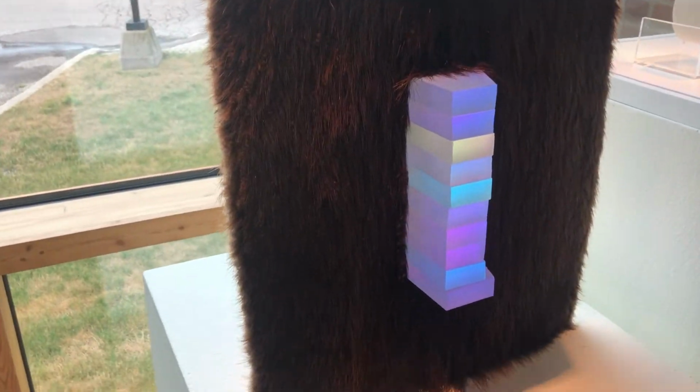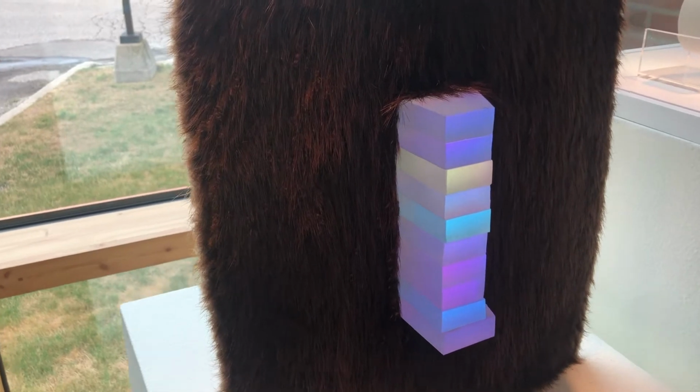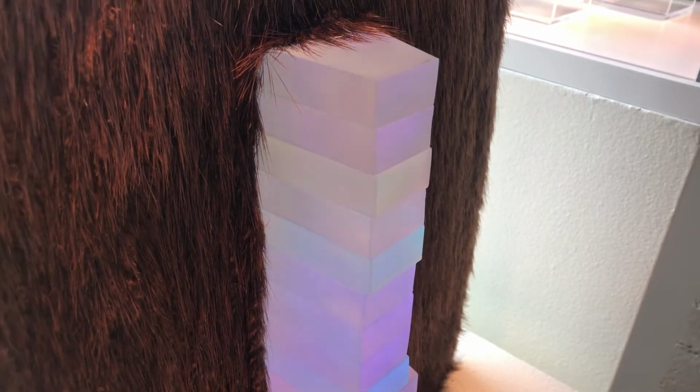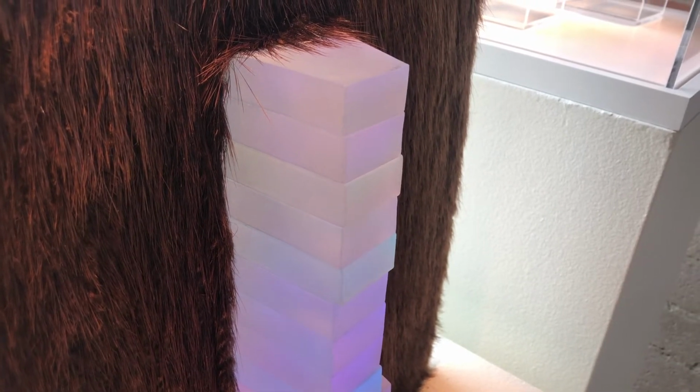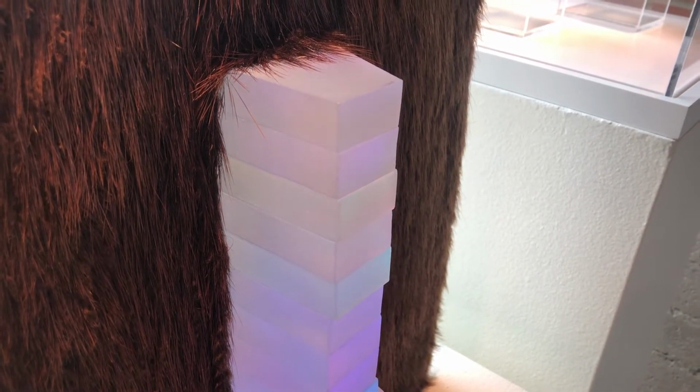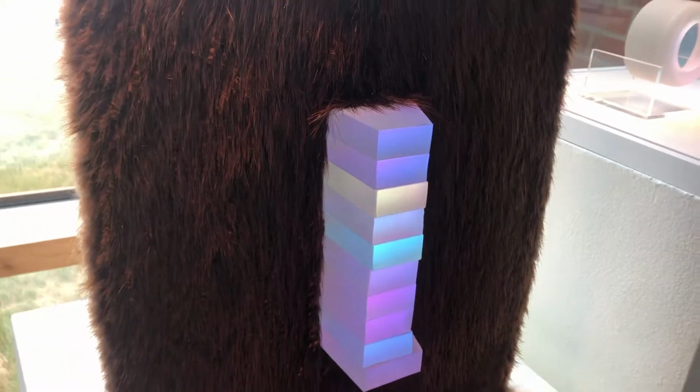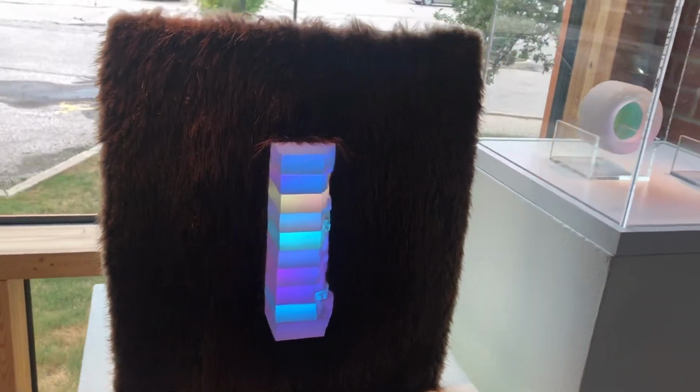If you block the light behind it, so I'm gonna put my hand at the back, you can see the colors change, and it actually looks like it's transparent, just normal glass. But when I move my hand, it has those beautiful bright colors.